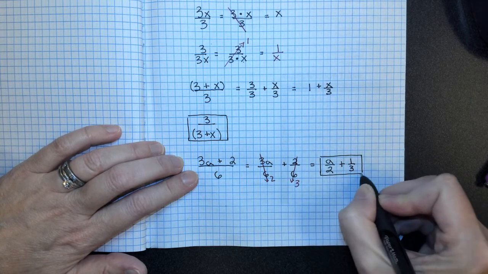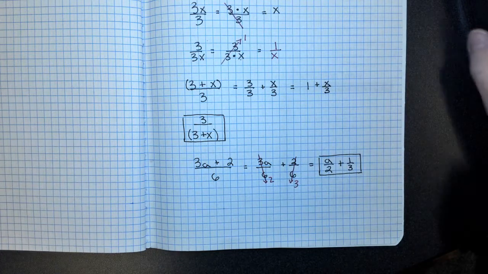Please be careful while using fractions. Pay attention to all the rules. Best of luck.